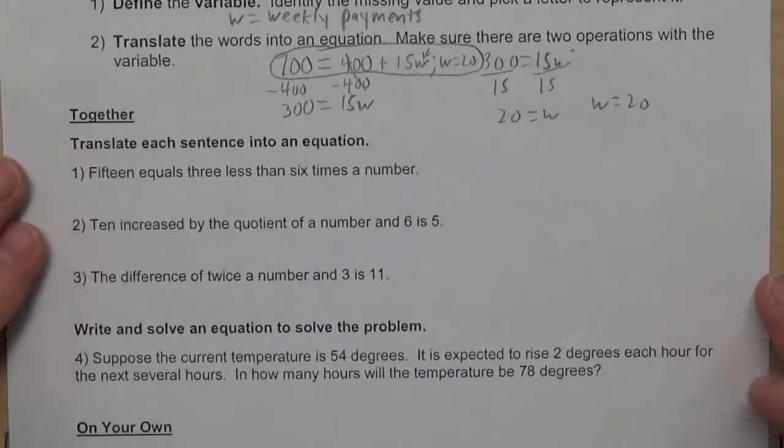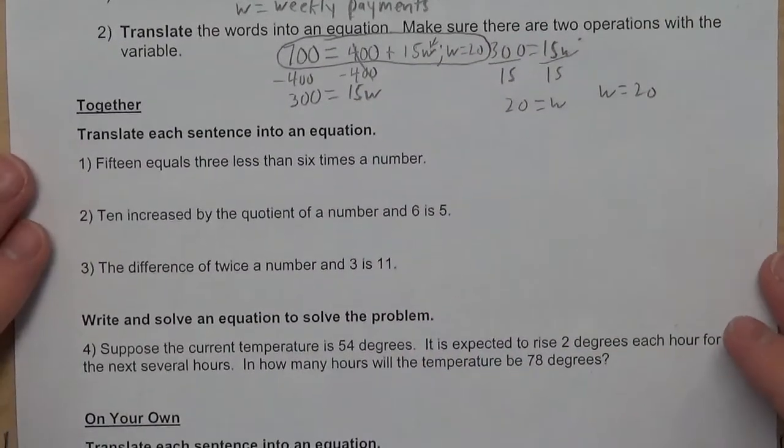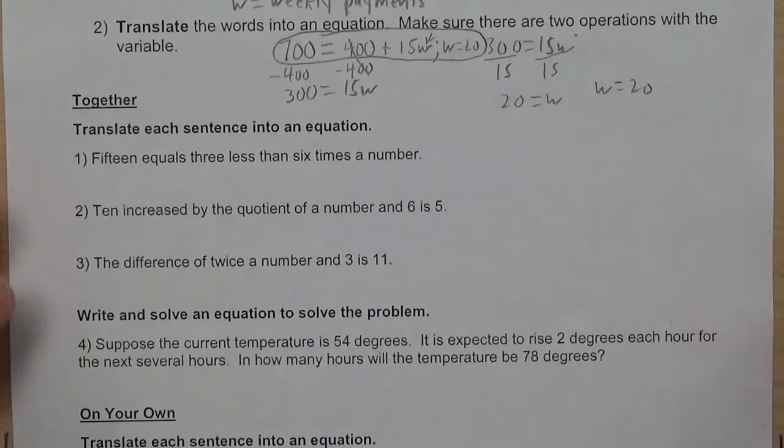So let's take a look at some of these problems together. A lot of them are just going to be to translate each sentence into an equation. So we're going to be doing that for 1 through 3, and then number 4, we're going to write and solve an equation for that one.